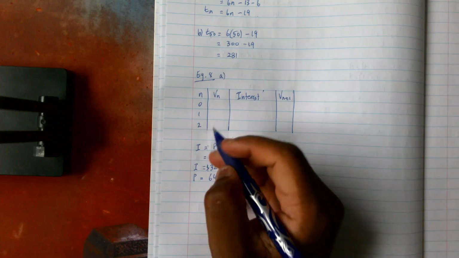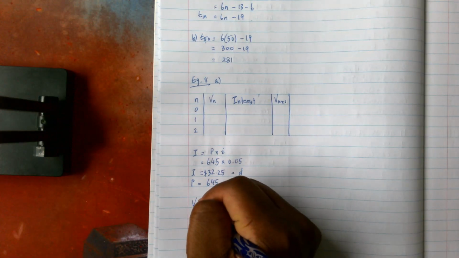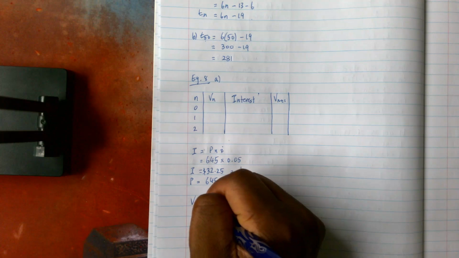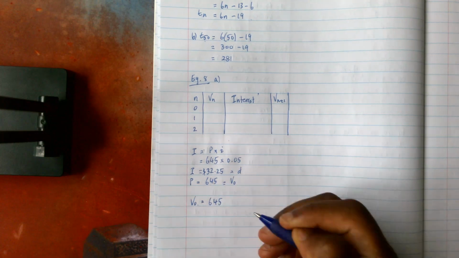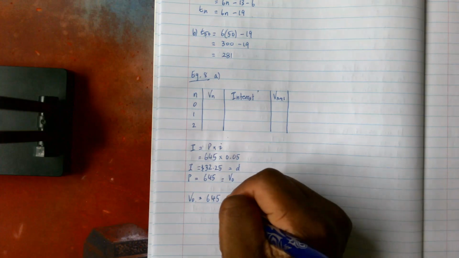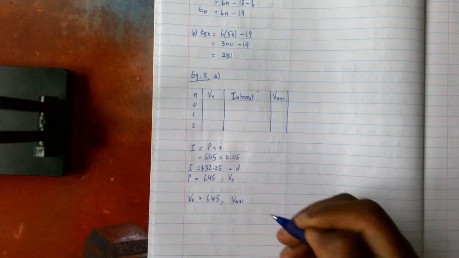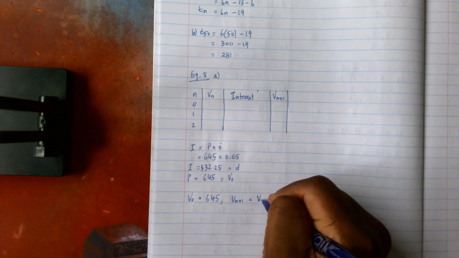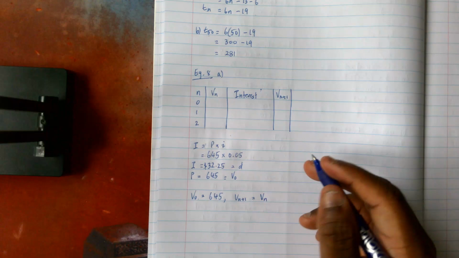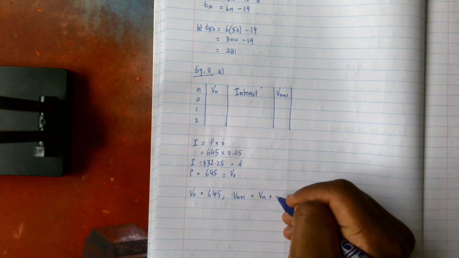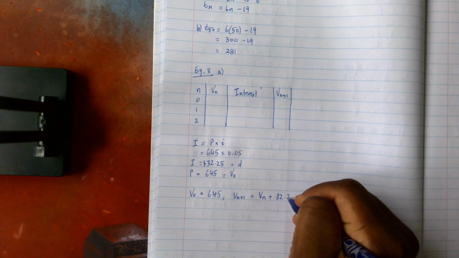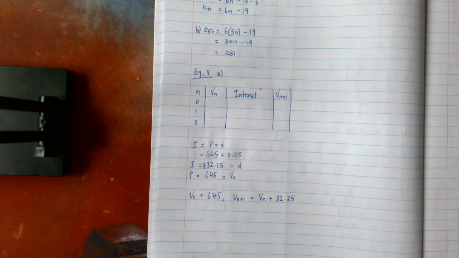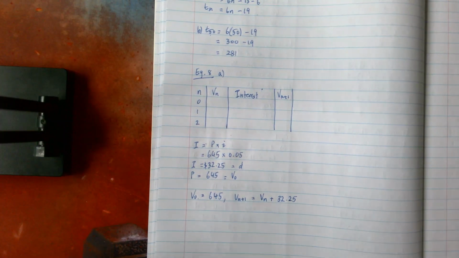So in terms of our relation, it is V0 equals 645, and Vn plus 1, which is the next term in the sequence, is going to be whatever Vn is, so whatever term we're looking at, plus the interest of 32.25. That's our recurrence relation.